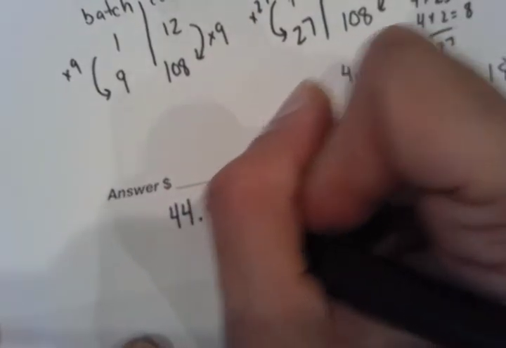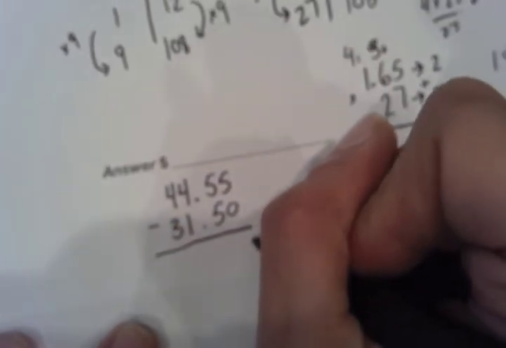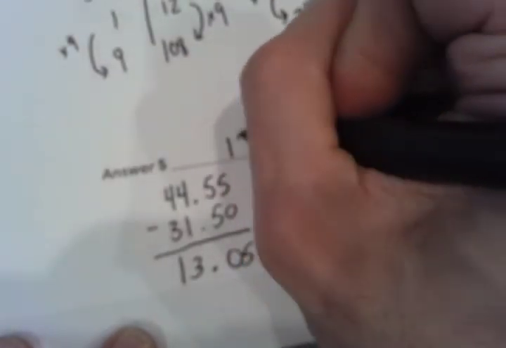Now, if we want to figure out how much money we ultimately earn, we take the amount of money we earn from selling the bags and subtract the cost of all that flour, and we're going to get $13.05.